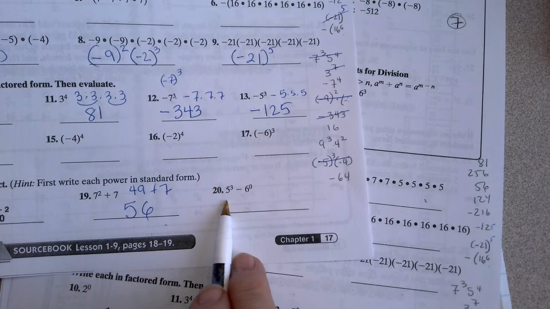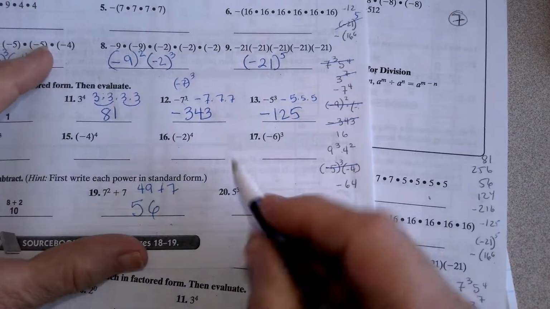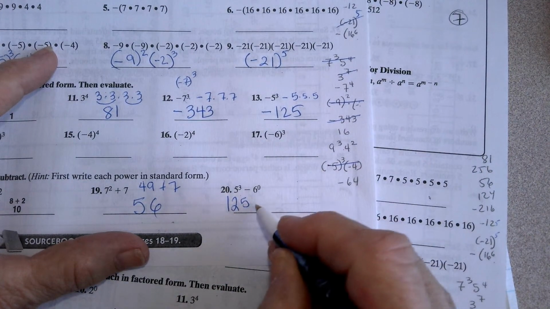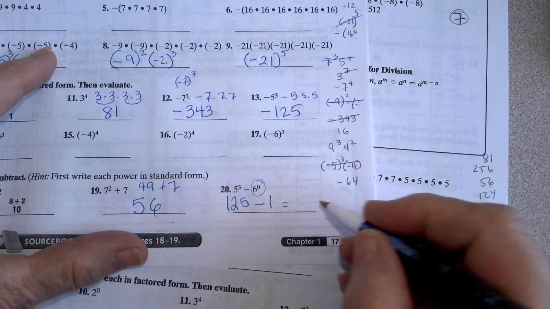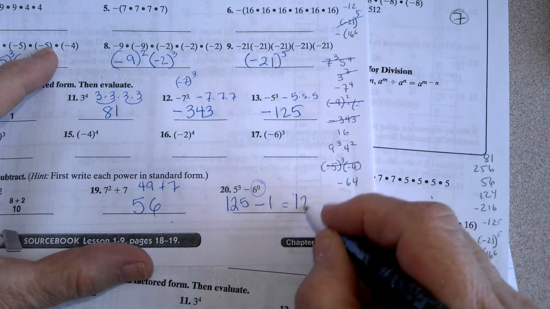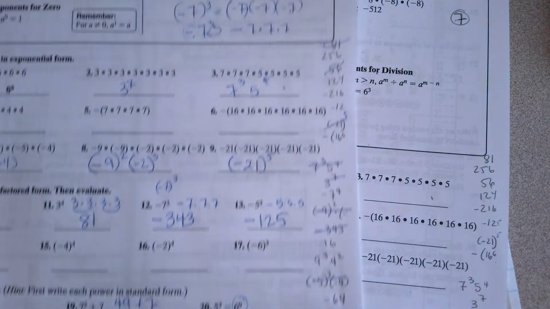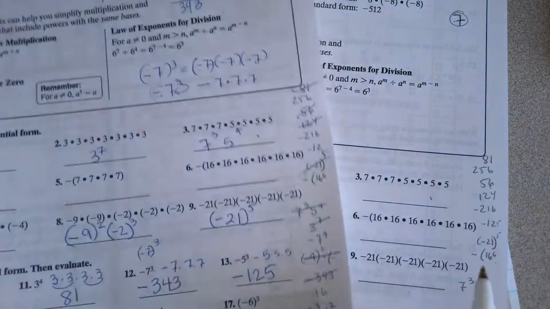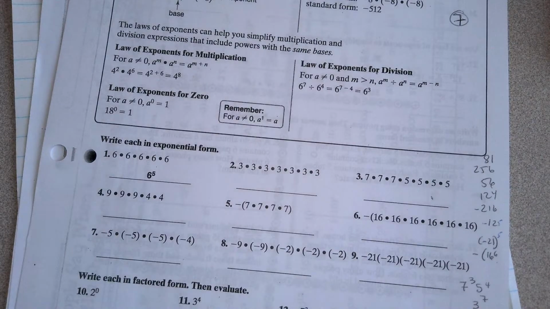And this one should be very easy. Can anybody see? It should be 125. All right, so 125 for 5 to the 3rd power minus what is this equal to? 1. So the answer is 2. 120 what? 124. All right, 124. That's right there. All right, then flip it to the next one.